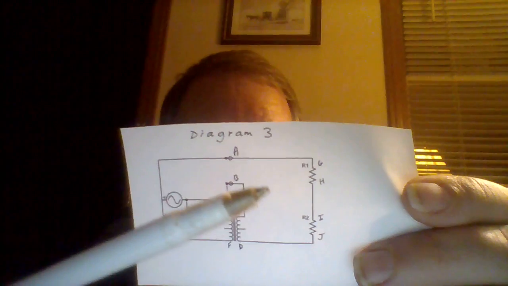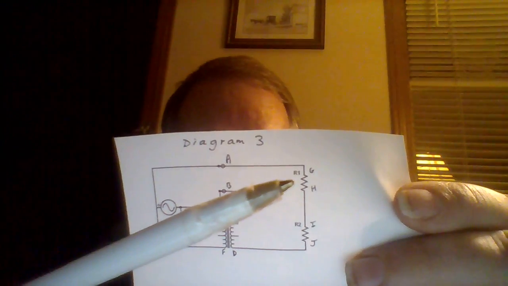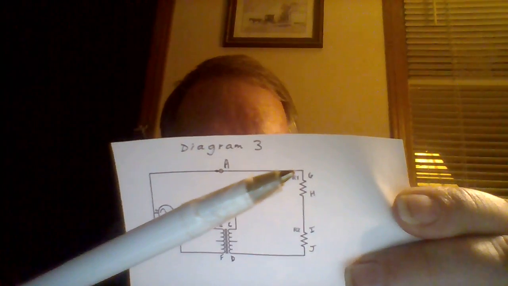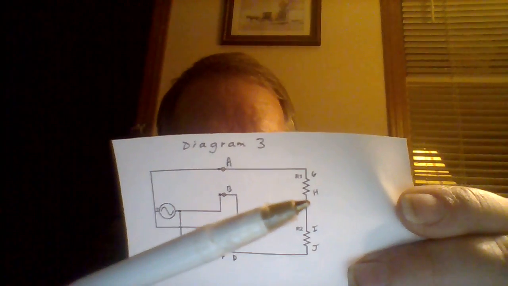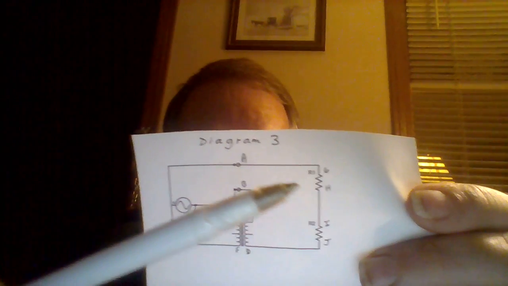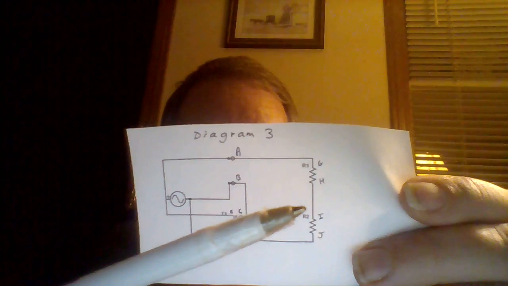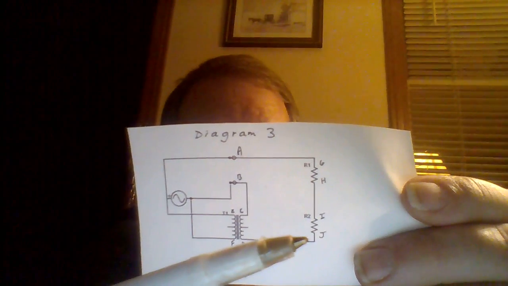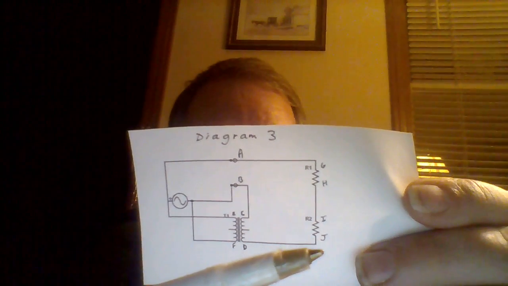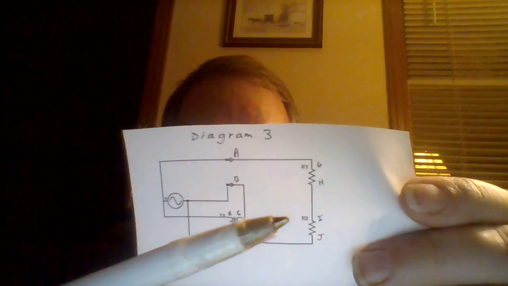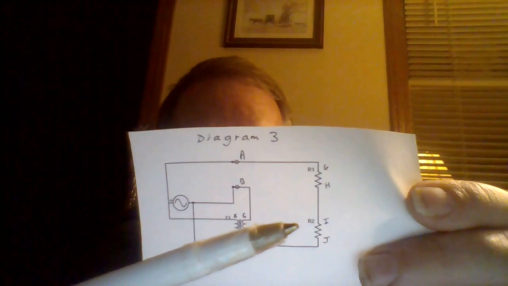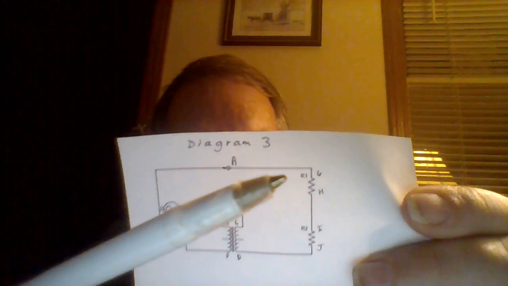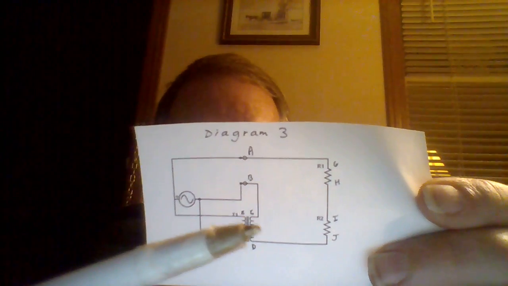Now, if you put one probe at G and one at H, you're going to measure 120 volts. And then if you put another probe at I and one at J, it's going to measure 120 volts. So that proves you have the necessary voltage drops to push that current all the way through there.